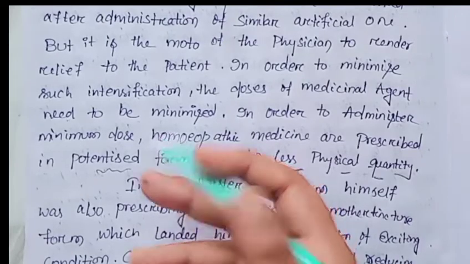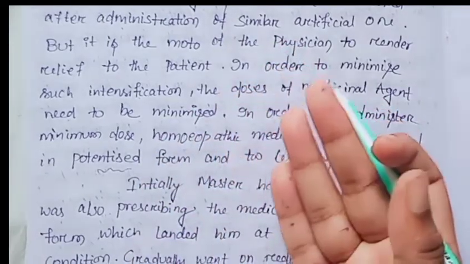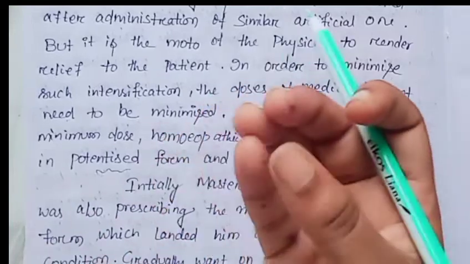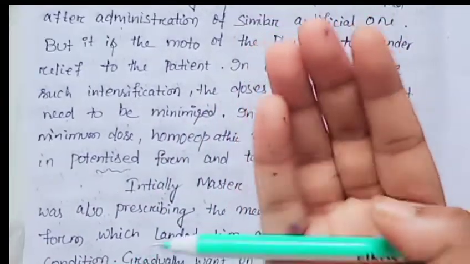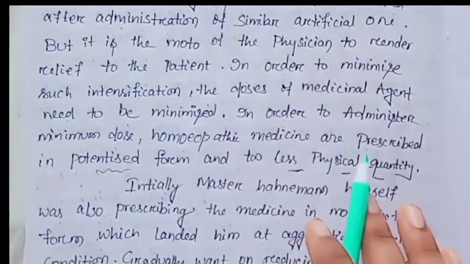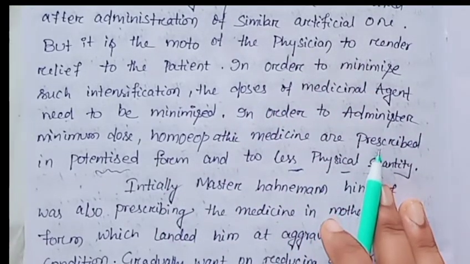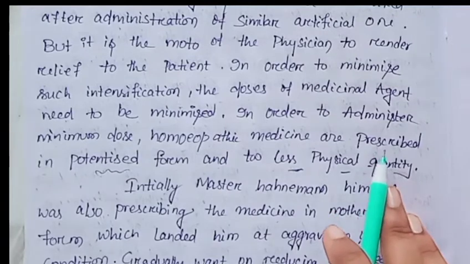How does potentization occur? By dilution and succussion. What is dilution? By adding water or alcohol. The crude form decreases and the potentization, the dynamic form, increases, so that the crude substance is not found in the 30 or 200 potency.